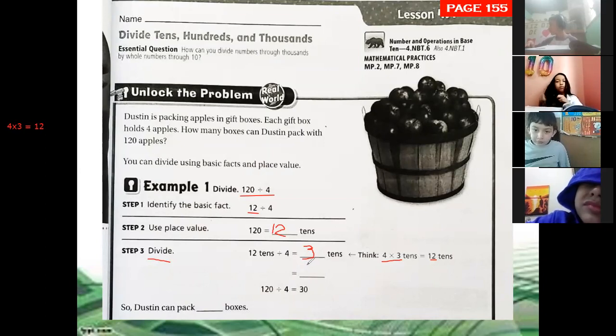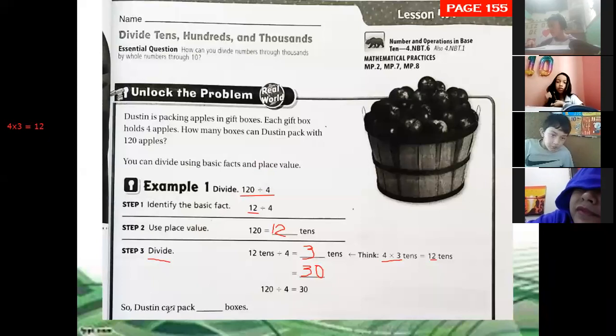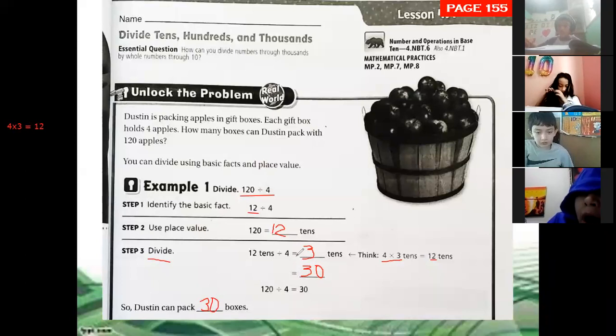So here, 3 tens equals 30. 120 divided by 4 equals 30. So Dustin can pack 30 boxes. Why 30 and not 3? Because here we have 3 tens.